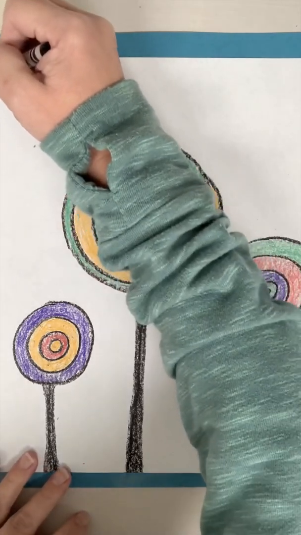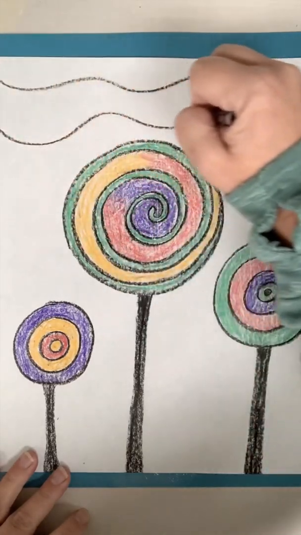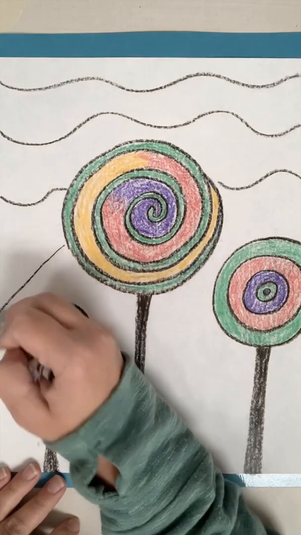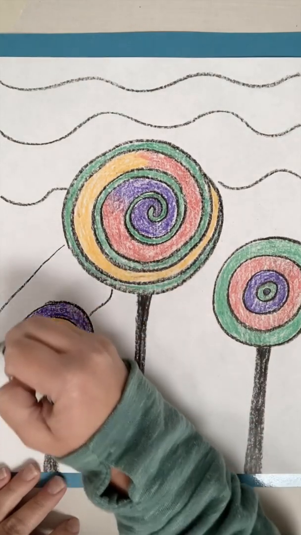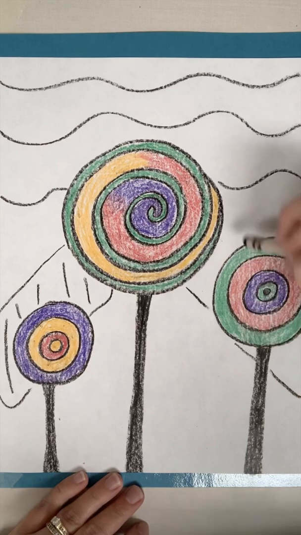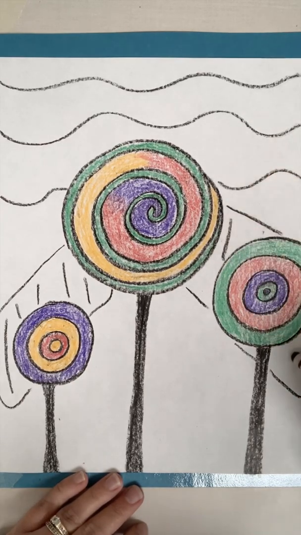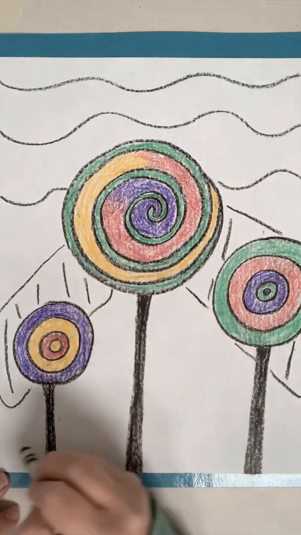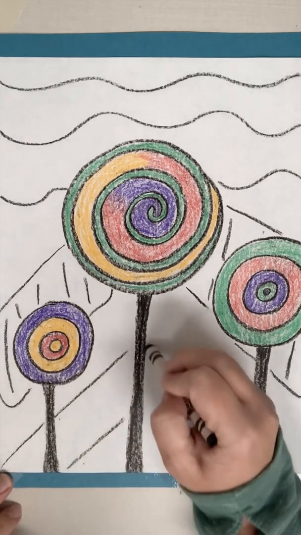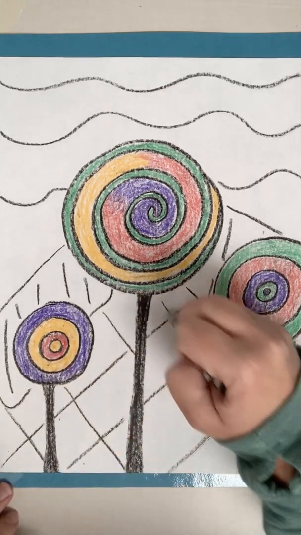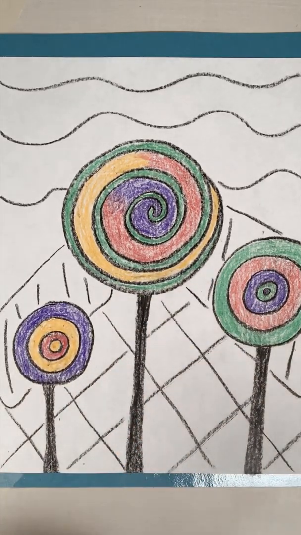So I'll start with some wavy lines in the background, and then maybe we'll add some different shapes. Like so. And if you want to color those in, you can do that as well.